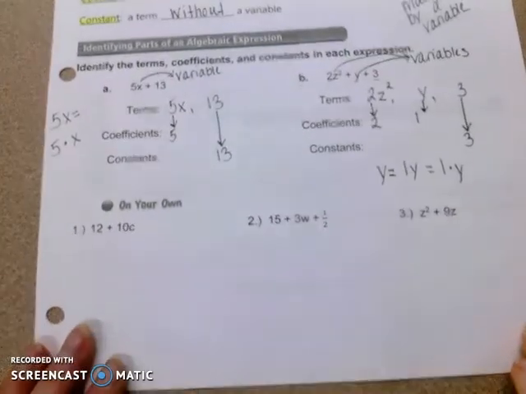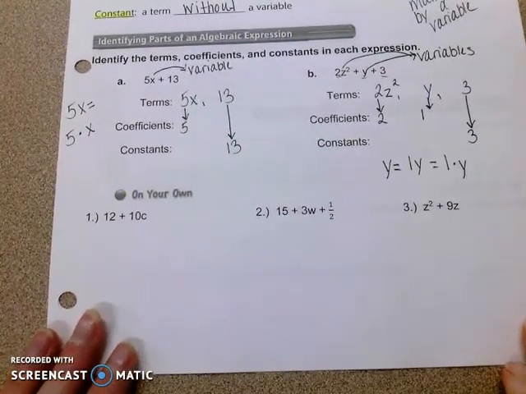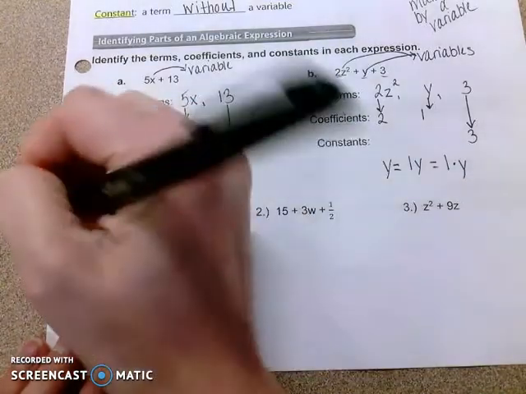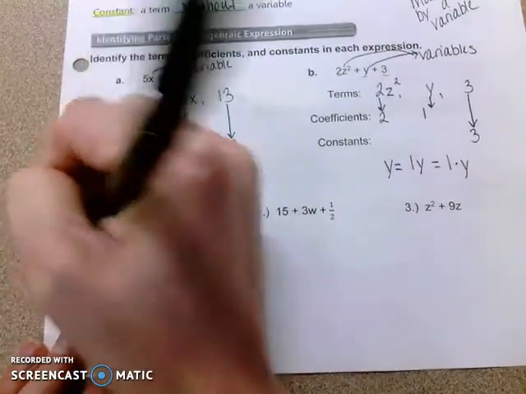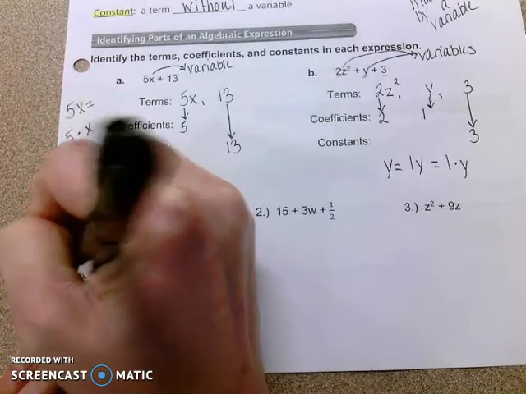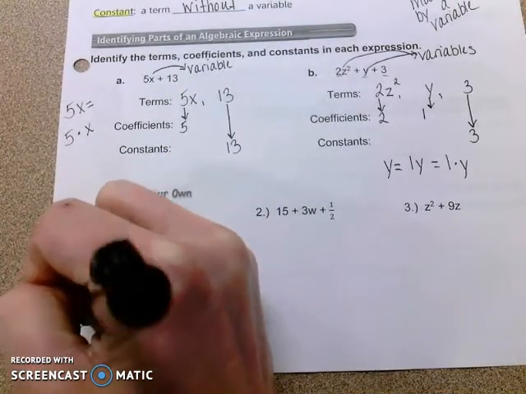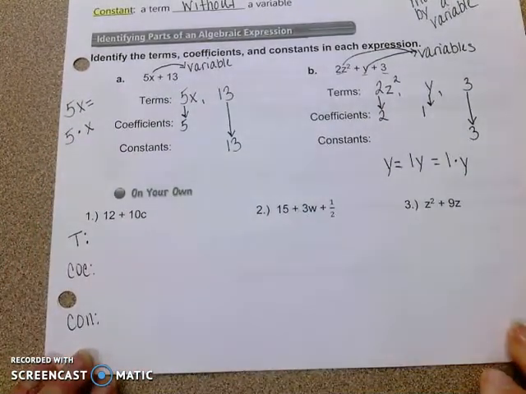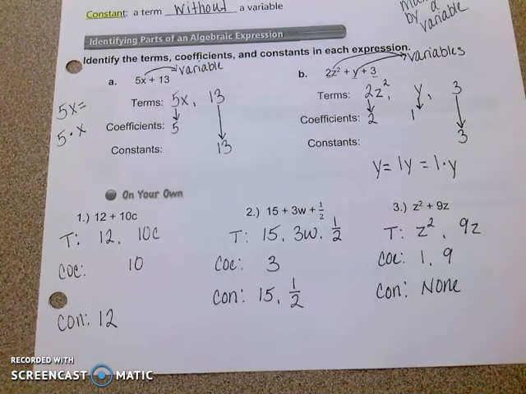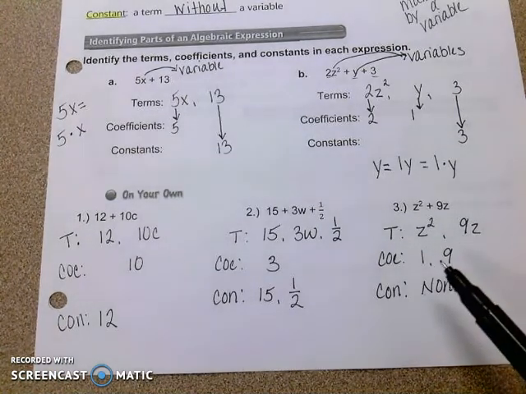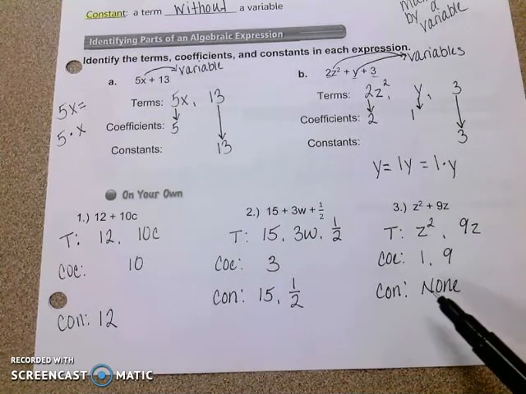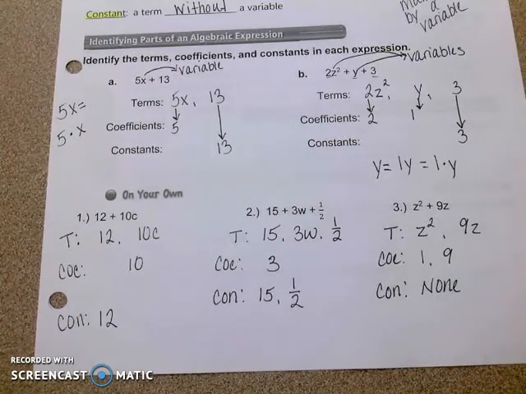Go ahead and try these three down here. Identify the terms, coefficients, and constants. And you can just label t, coefficient, and constant this way. Once you've done all three, unpause your video and check your work. Okay, go ahead and check your work there. I do want to point out on number 3, notice that I put none next to the constants. I'm not adding or subtracting anything that doesn't have a variable, so I have no constants.